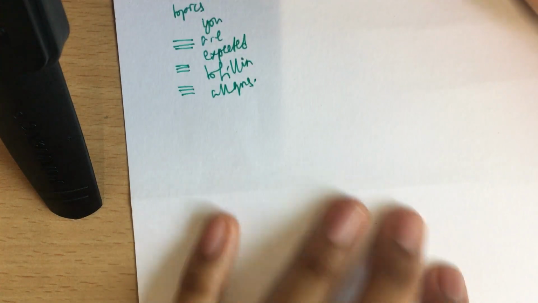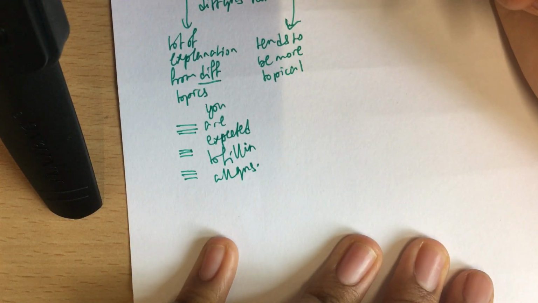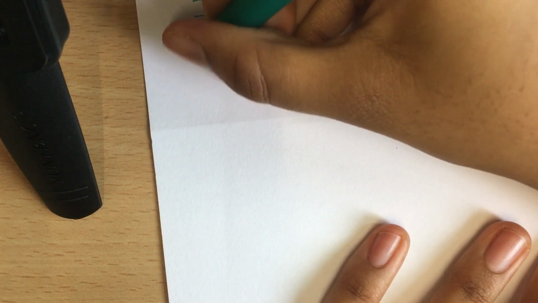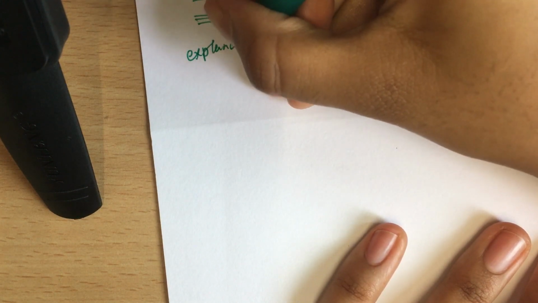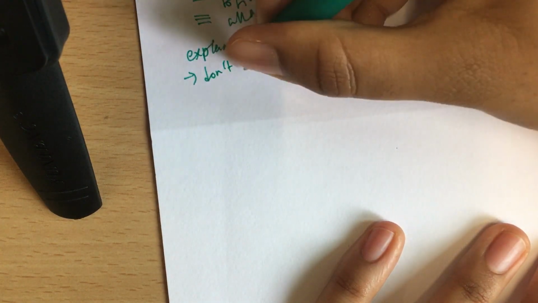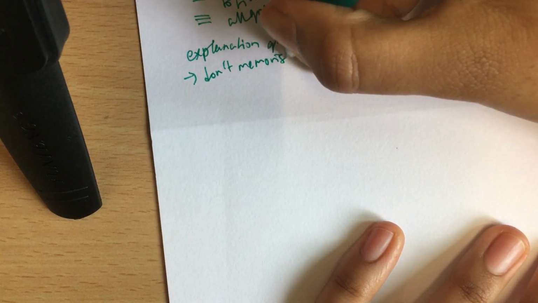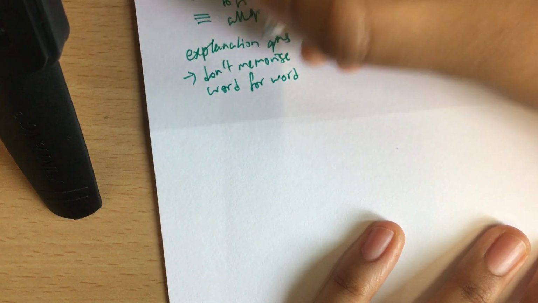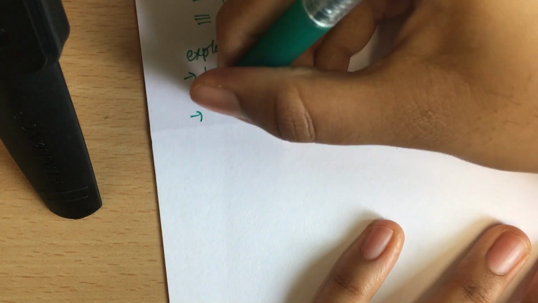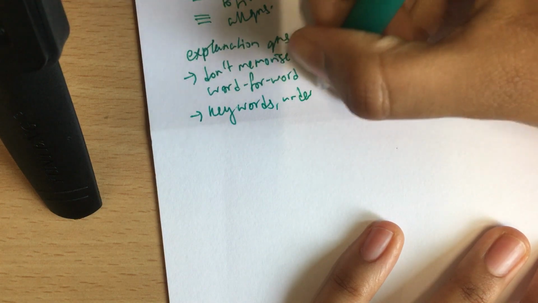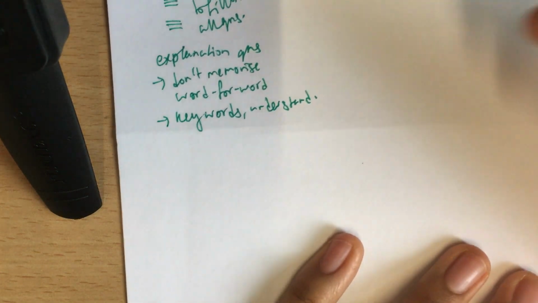So have fun. The thing about explanation questions is that some of you might find it hard to memorize, but that means you're doing it in the wrong way. If you try to memorize it word for word, you will never really memorize all of the explanations unless you're really good at memorization. But if you memorize the keywords and also understand the explanation, understand why the process works, then you will be able to do it relatively easily.